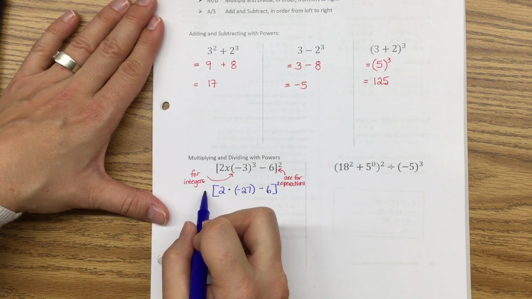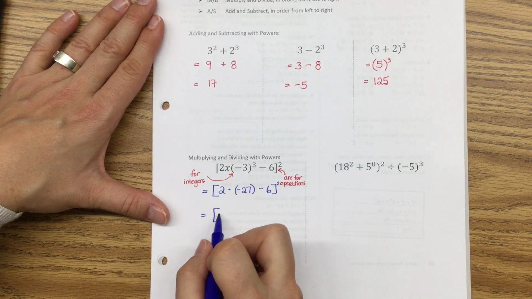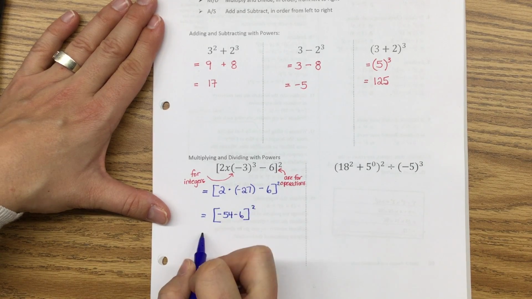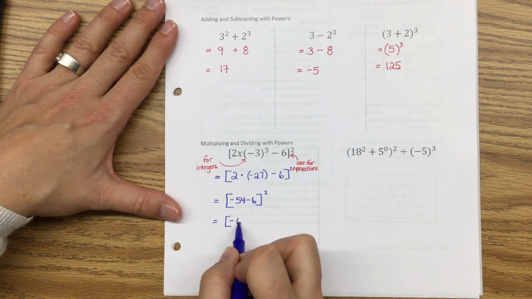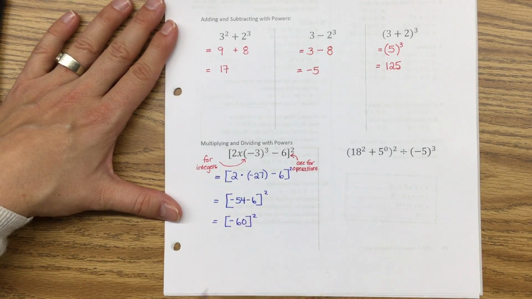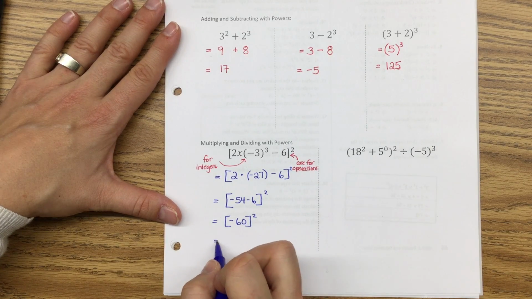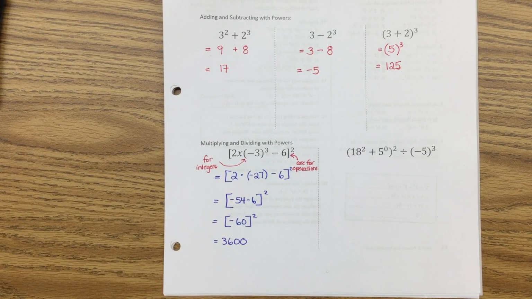So multiplication first. 2 times -27 is -54 minus 6, squared. Again, what's inside the bracket? That gives me -60 squared. -60 squared is 3,600. Perfect. Right on.